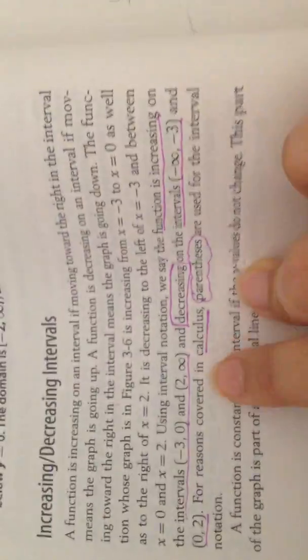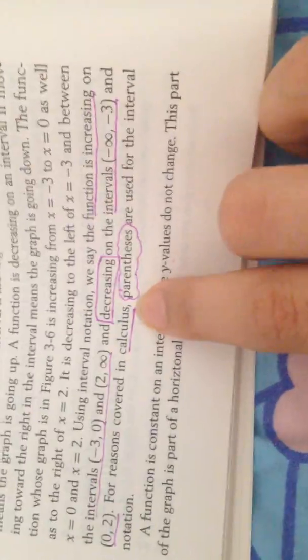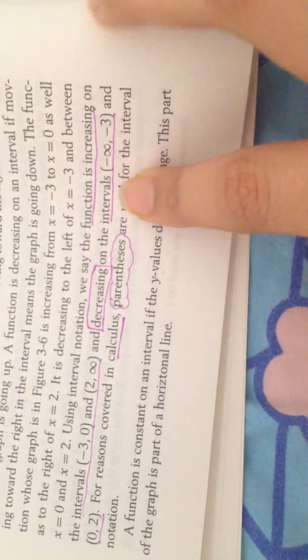So for these, we always use parentheses, because as it says here, for reasons covered in calculus, parentheses are used for interval notation. So I don't know why yet, but they do use that. And then it's decreasing on the interval -infinity to -3.